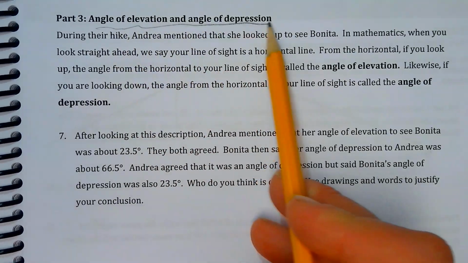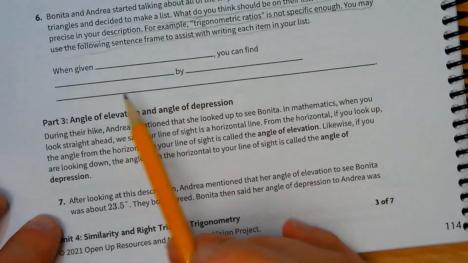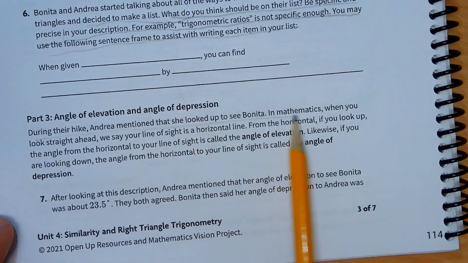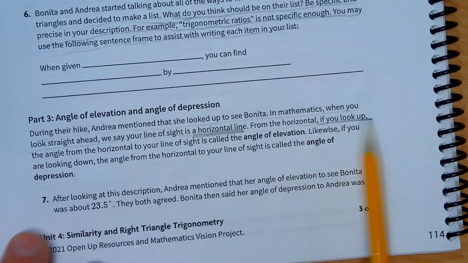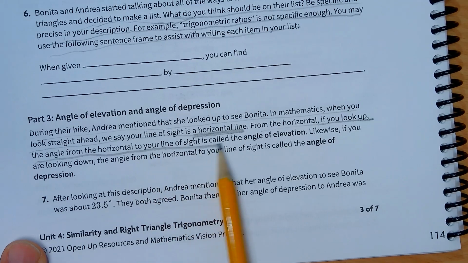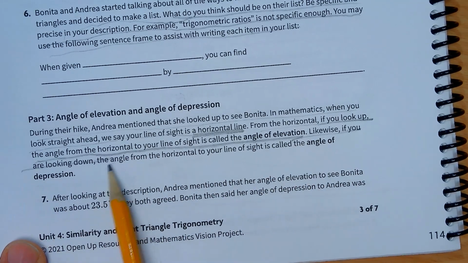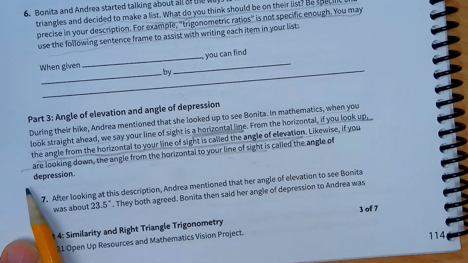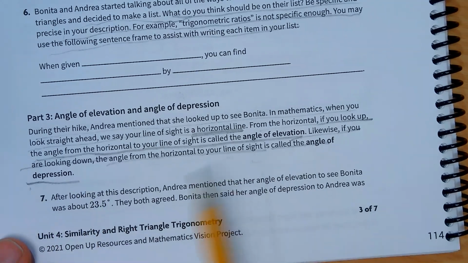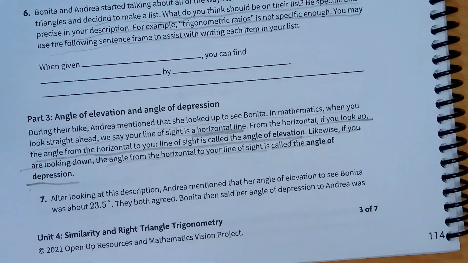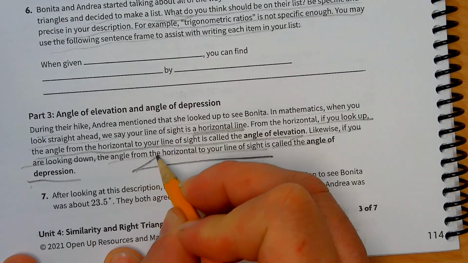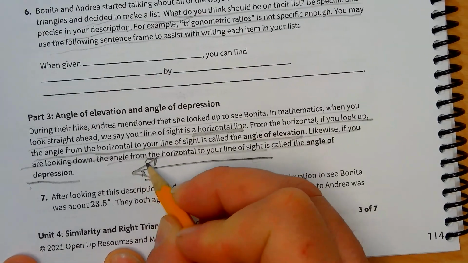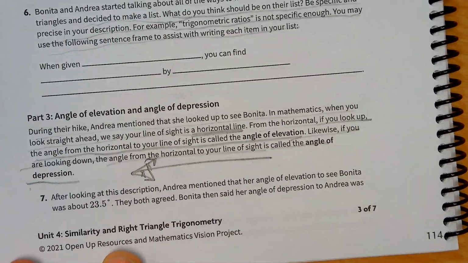Angles of elevation and angle of depression. Clear. Horizontal line. From the horizontal, if you look up, the angle from the horizon to your line of sight is called the angle of elevation. Likewise, if you are looking down, the angle from the horizontal to where you're looking down is called the angle of depression. So you hear these words, angle of elevation, angle of depression. Remember, they're always in comparison to a horizontal line. Angle of elevation goes up, angle of depression goes down, and it's compared to the horizontal.